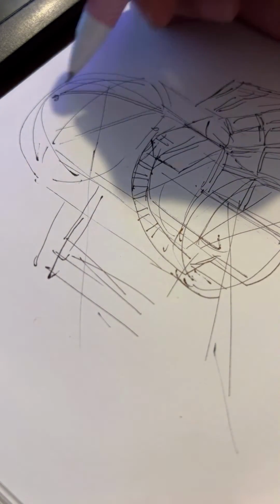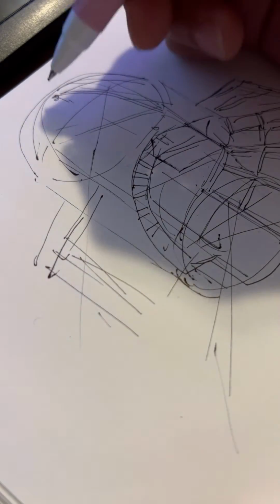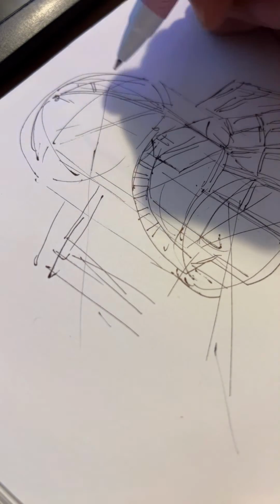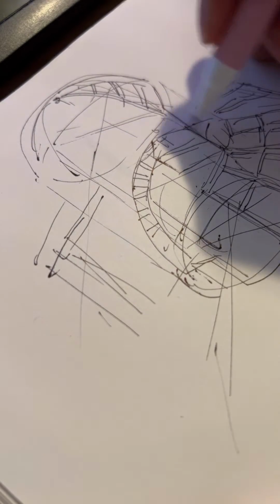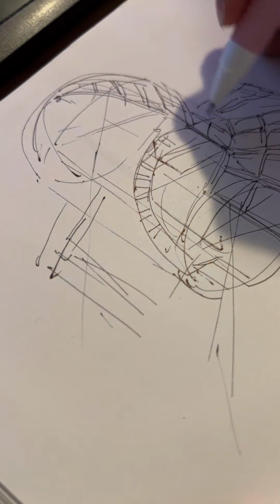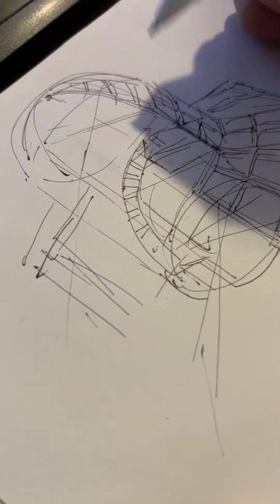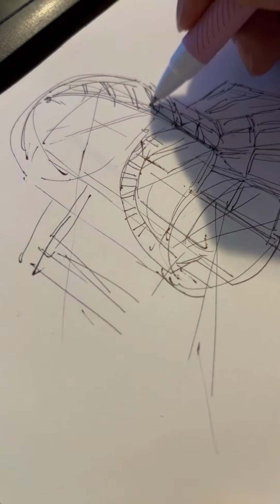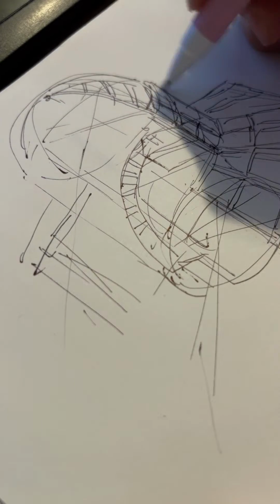And then this top part will also be like glass. I guess the whole thing could be glass with steel beams in between.